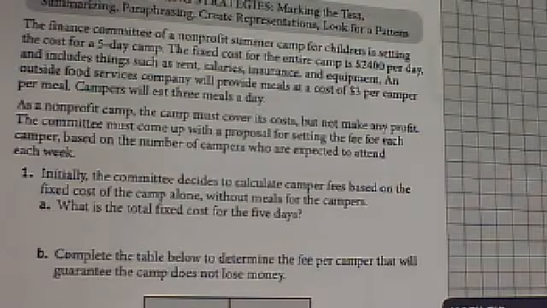Let's start with our situation here. The Finance Committee of a nonprofit summer camp for children is setting the cost for a 5-day camp. The fixed cost for the entire camp is $2,400 per day and includes such things as rent, salaries, insurance, and equipment. An outside food service company will provide meals at a cost of $3 per camper per meal.